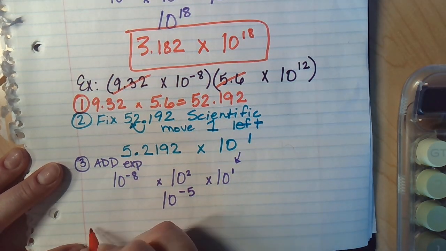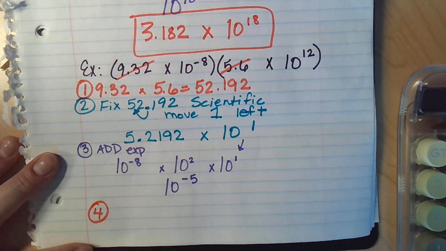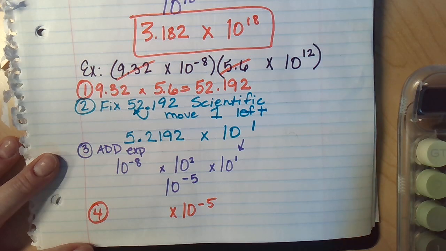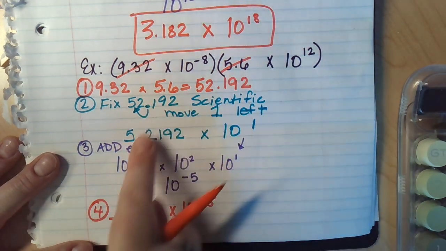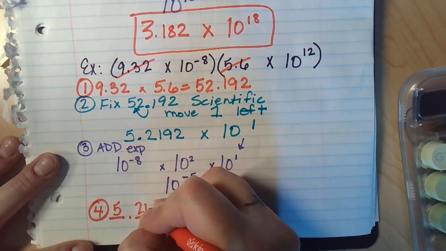Okay, the very last step is to put it all together. So I definitely have the times 10 to the negative 5. And then don't forget, we need our scientific notation to be one number dot everything else. So we have 5.2192.